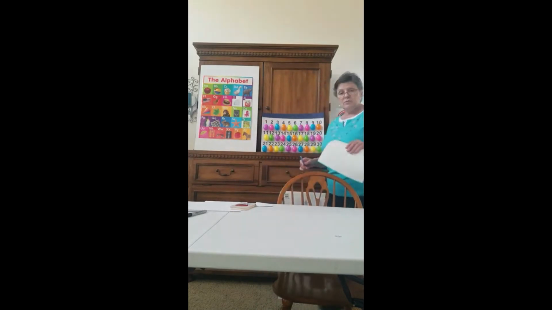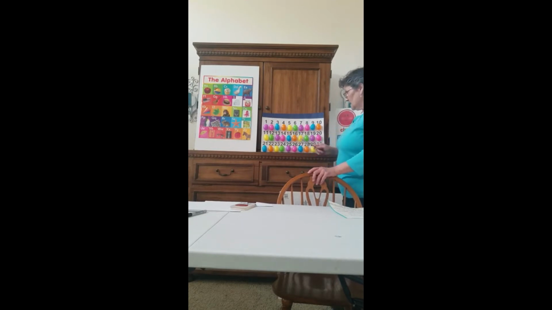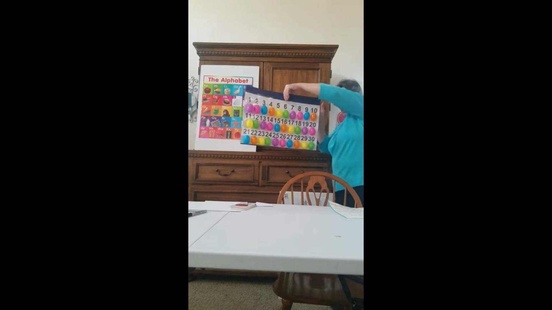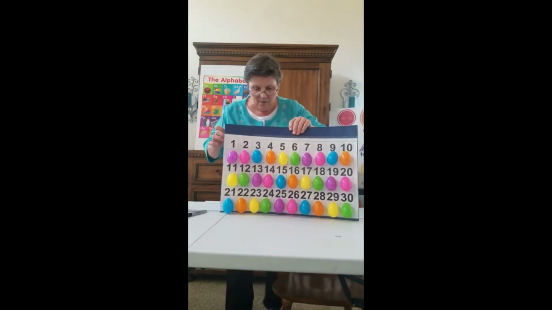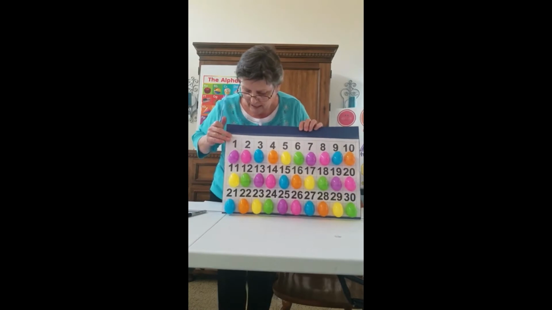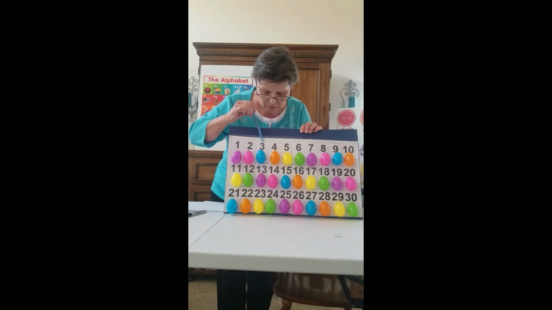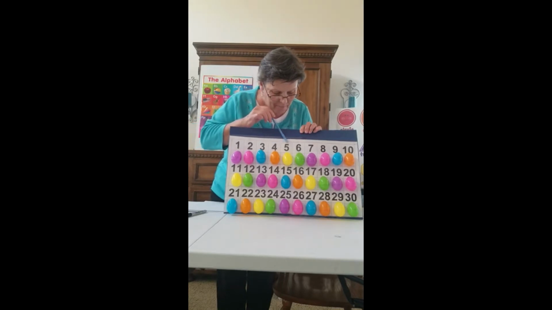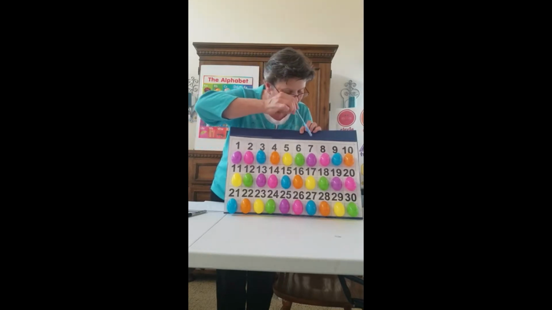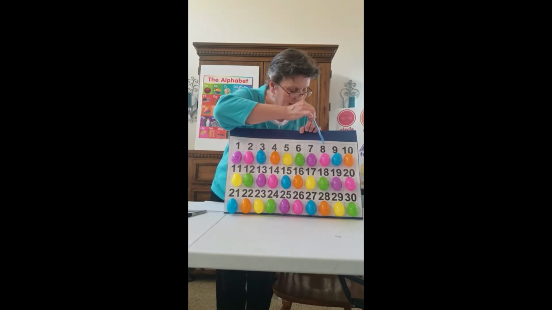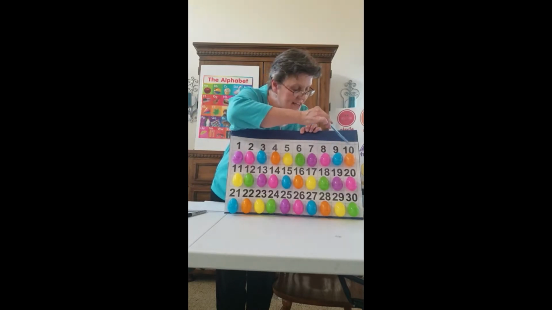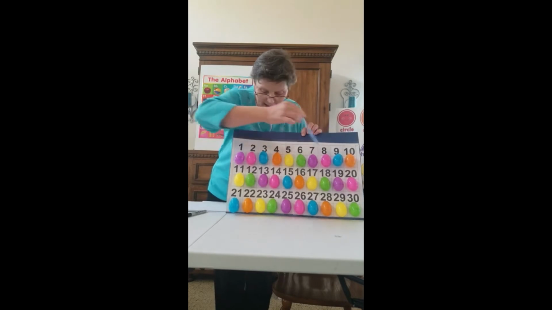So what I did was, we just had a holiday not too long ago, so I thought it would be fun to count some of our eggs. So let's see, I have them on the chart here. Let's see if you can see the chart. There we go. All right, let's count them together. 1, 2, 3, count with me. 4, 5, 6, 7, 8, 9, 10. There are 10 eggs in that row.